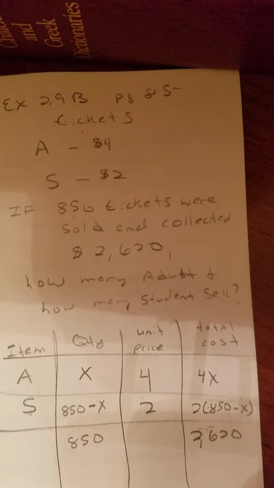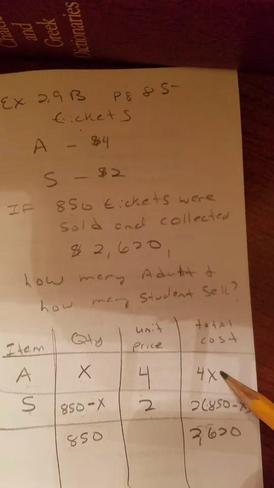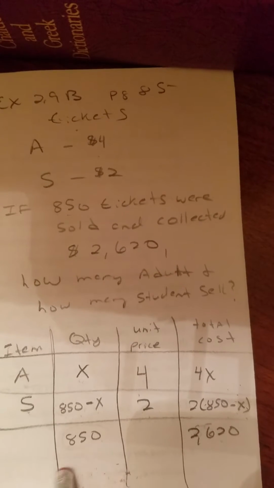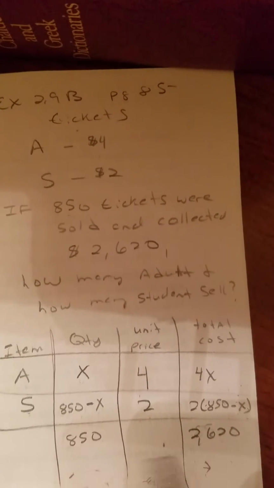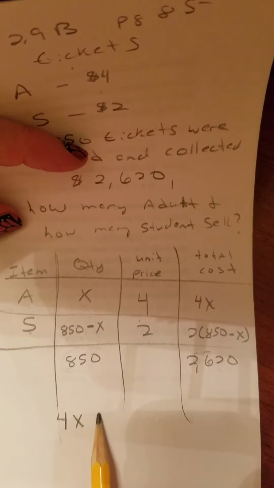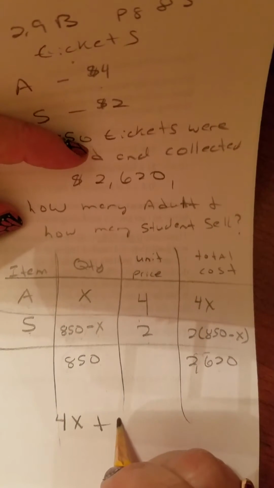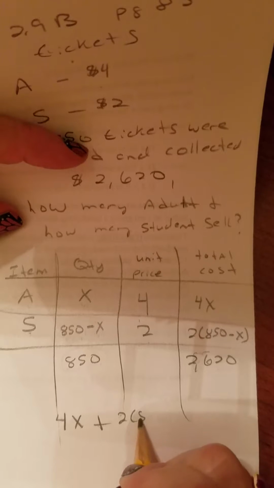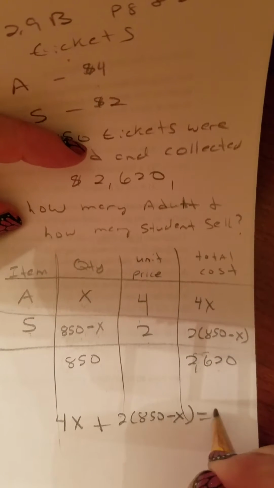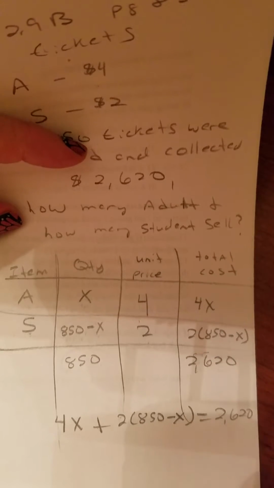And then we know that if we take these two and take the sum, it's going to represent the total here. So that's where you begin to write your equation. You're going to take 4x plus the cost of the student tickets, and set it equal to $2,620.